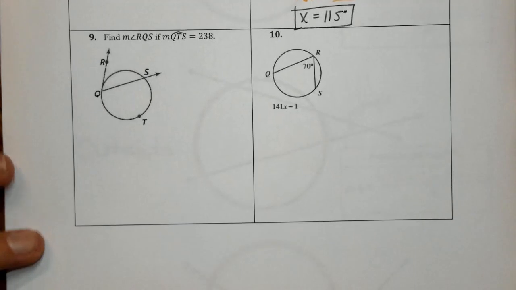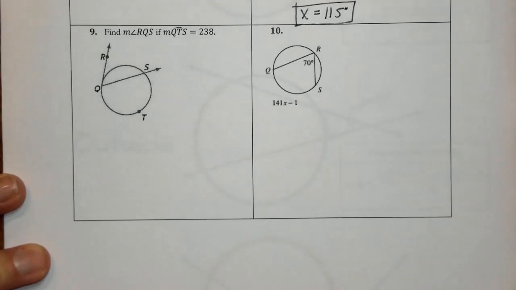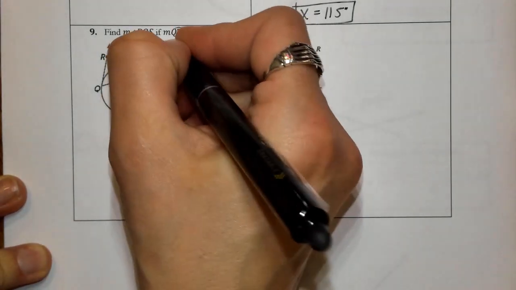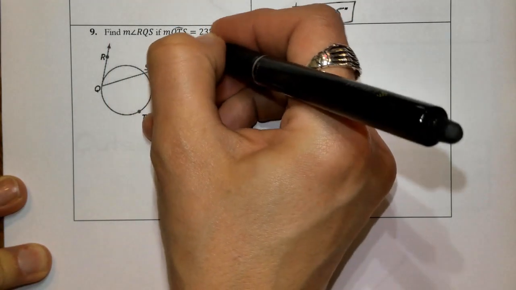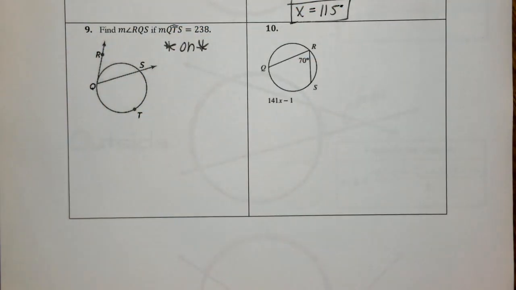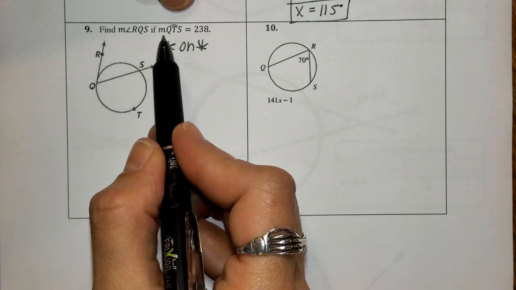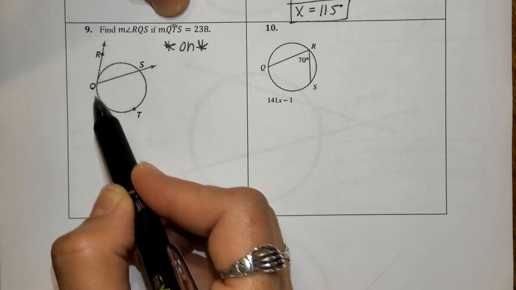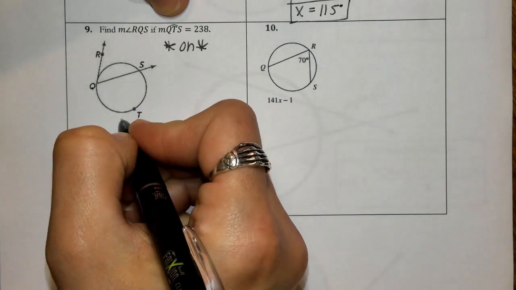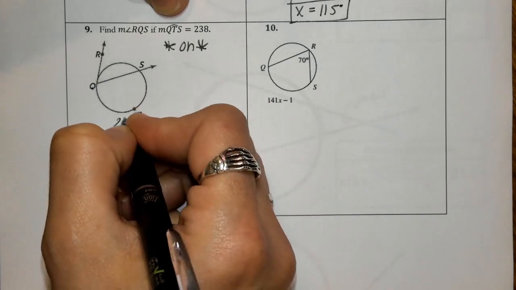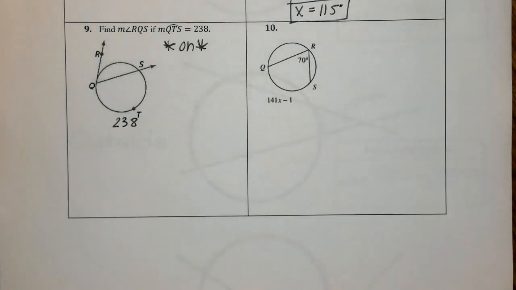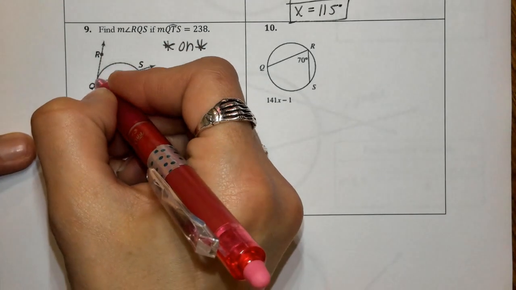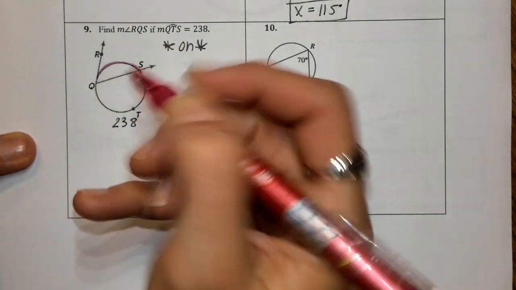With number 9, notice that the angle is going to be on the circle. The problem here is that we're given the measurement of a major arc, QTS. We're given QTS. This arc is 238. We need arc QS to solve this.